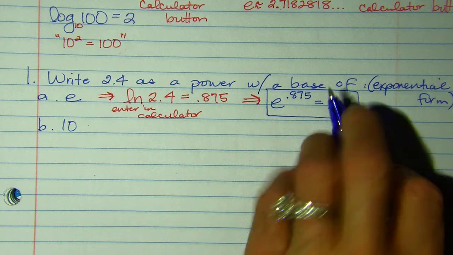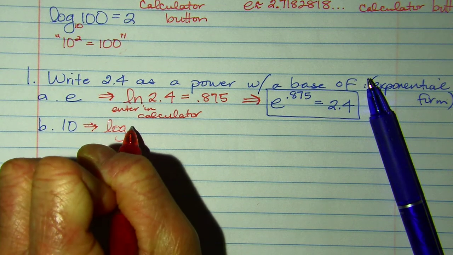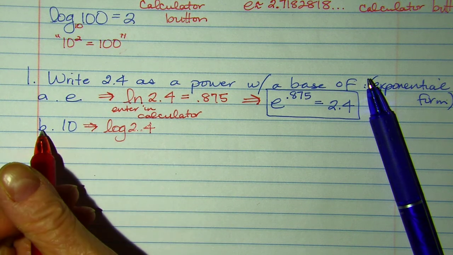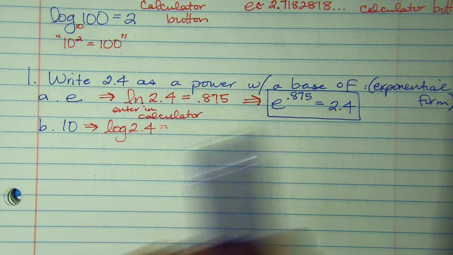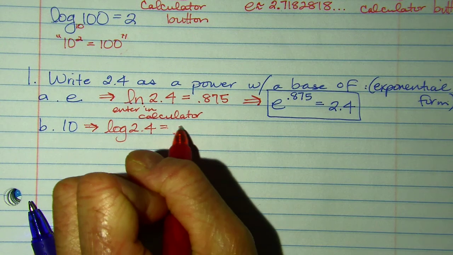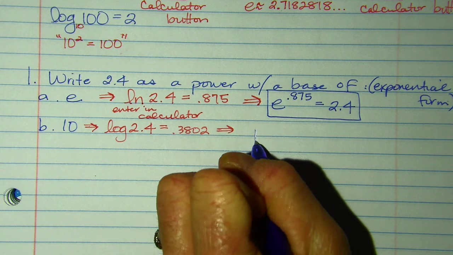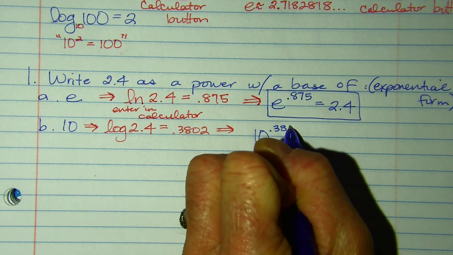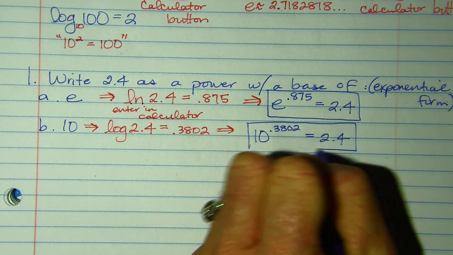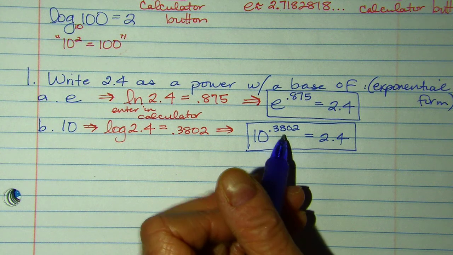So for 10, I'm going to enter the following in my calculator, log of 2.4. I'm using the log because it has a base of 10. And so entering that, log of 2.4, and I got 0.3802. So my answer would be 10 to the 0.3802 equals 2.4. Which is about right because 10 to the first power is 10. So this would need to be less than 1.